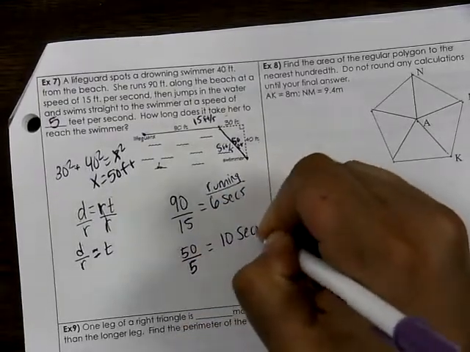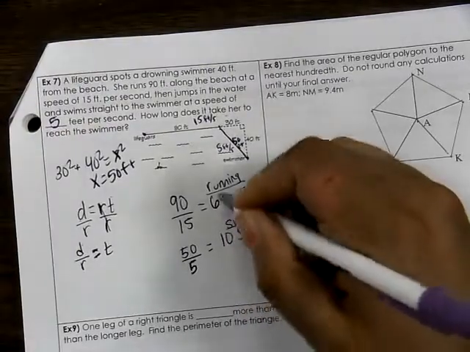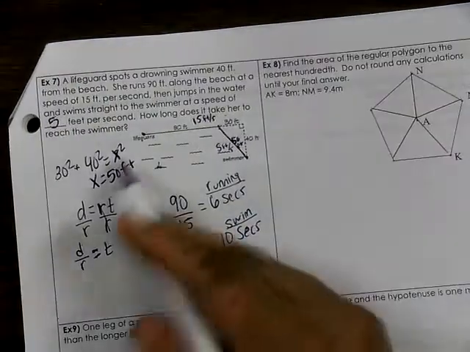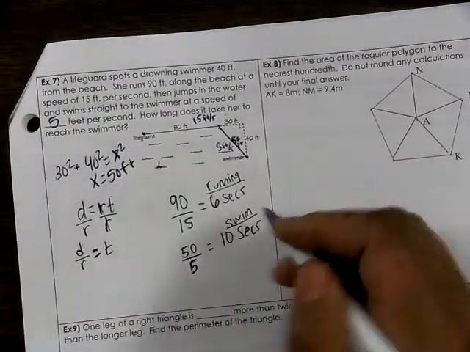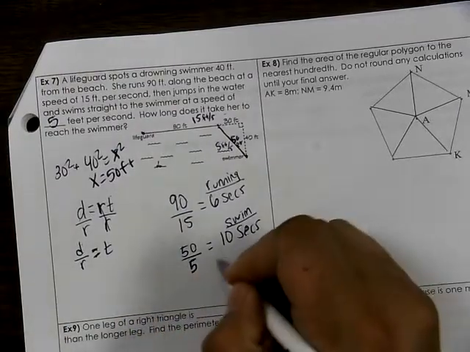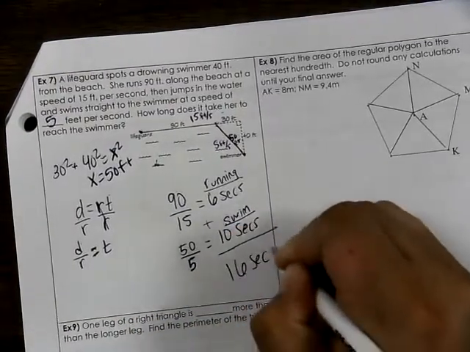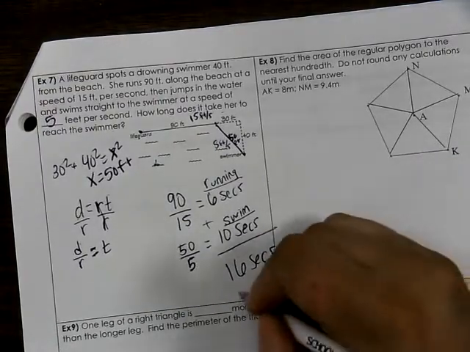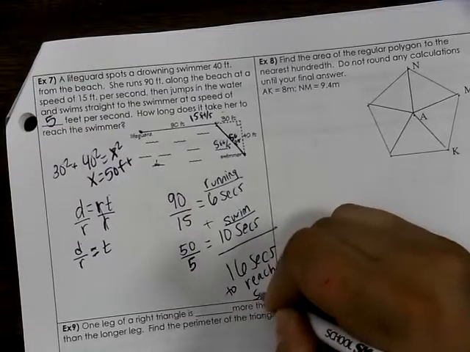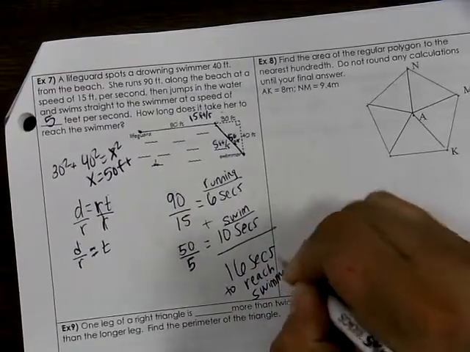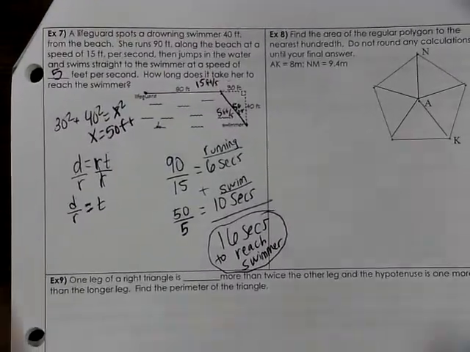So that takes her 10 seconds to swim in the water. So this is the swimming part. We need to combine both those to see how long it takes in total for her to reach the swimmer, from when she starts running to when she swims and meets the final goal, which is 16, right? All those added together, 16 seconds is how long it'll take to reach the swimmer.